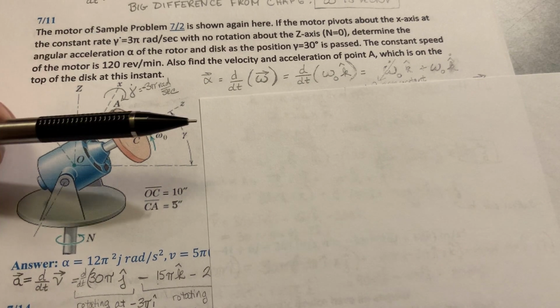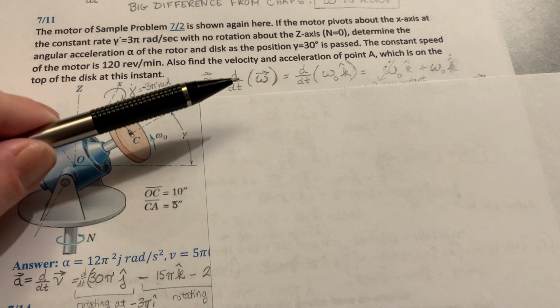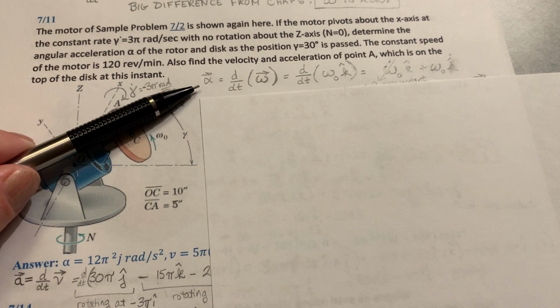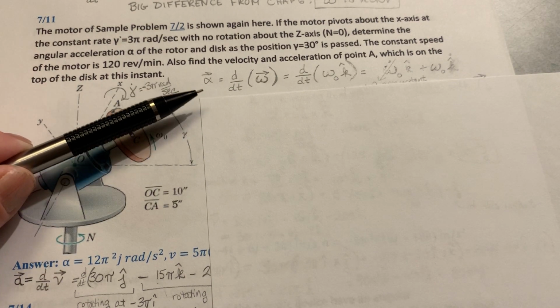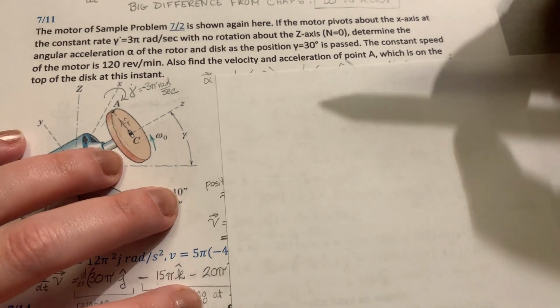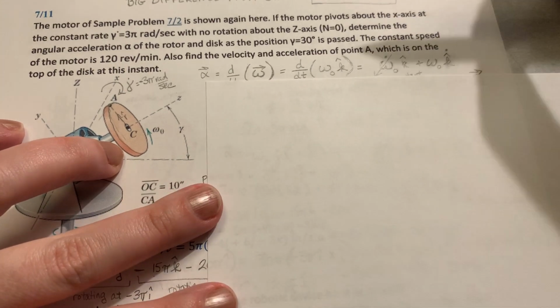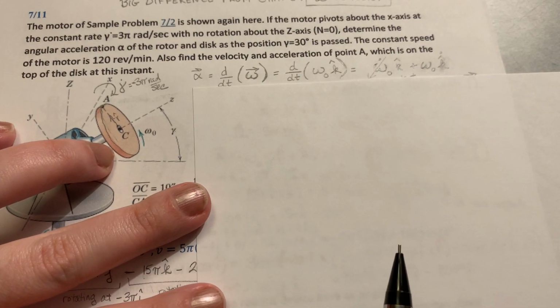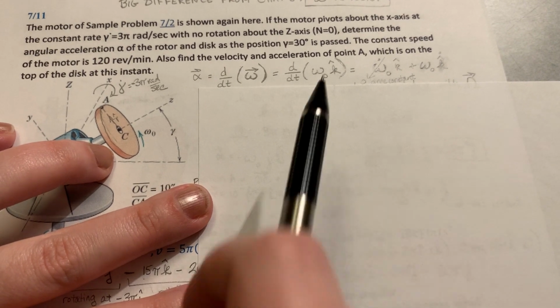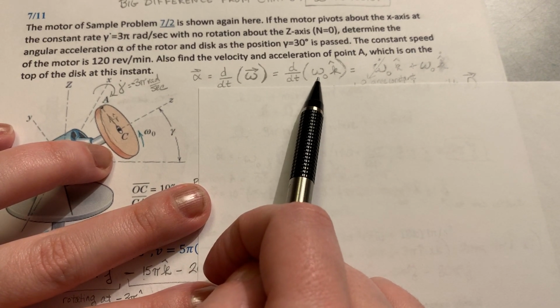Our alpha is going to be the change in our omega. But now, like I said, omega and also alpha are both going to be vectors. So if we take the derivative of the angular velocity, we can start with some angular velocity and take this derivative.